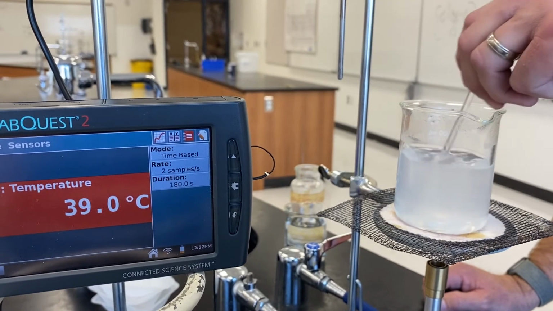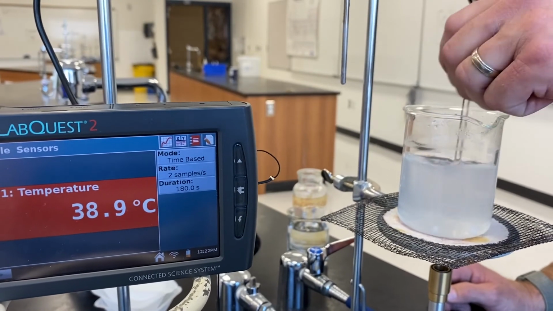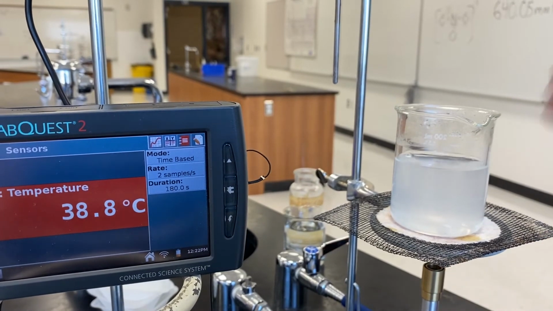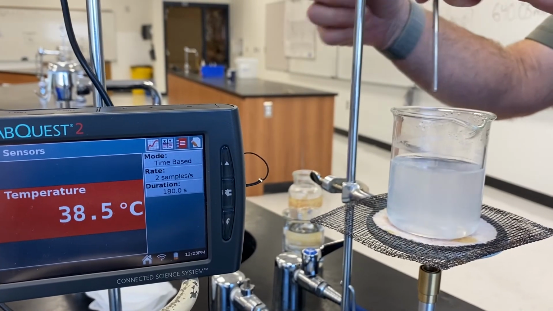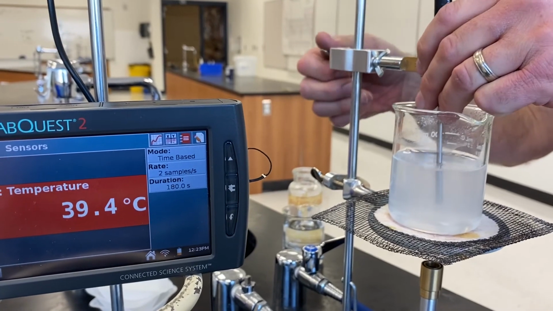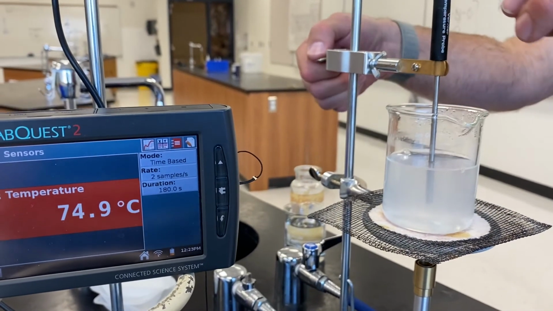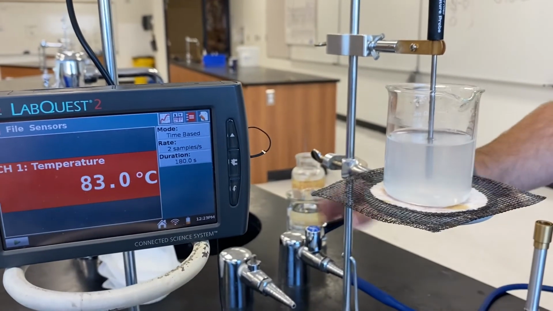All right, I think that's got it. All right, so now we have 12 grams of salt total inside the water. And that looks pretty good. Last time.